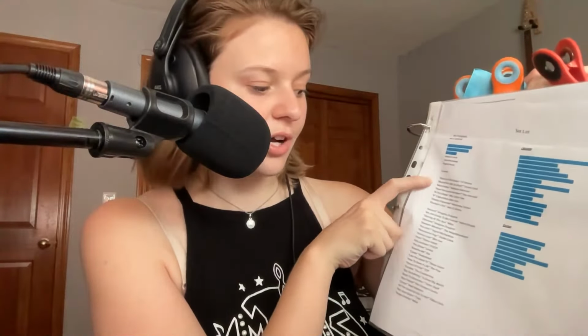So personally, what I'm doing to organize it a little bit better. Okay, so it says set list up here. I don't know if you guys can read this, but I have it sectioned out: a section for my originals, a section for covers, and things that I'm not perfect at but still learning and trying to work my way into being able to perform. All of the ones highlighted in blue are ones that I have printed out and ready to go and readable in my binder.